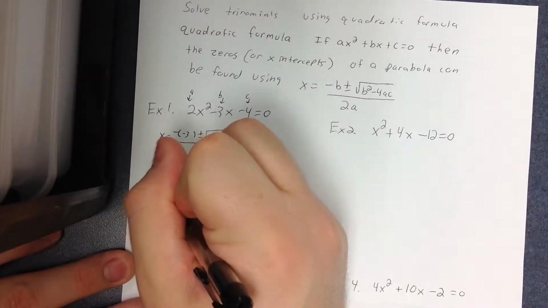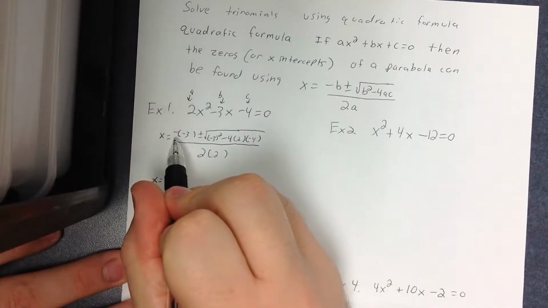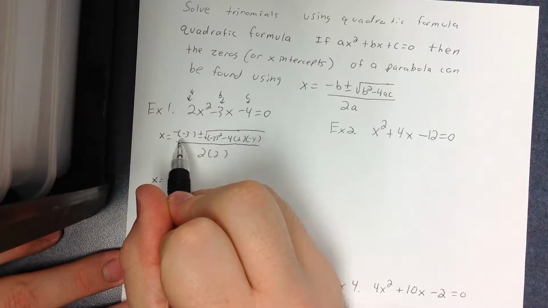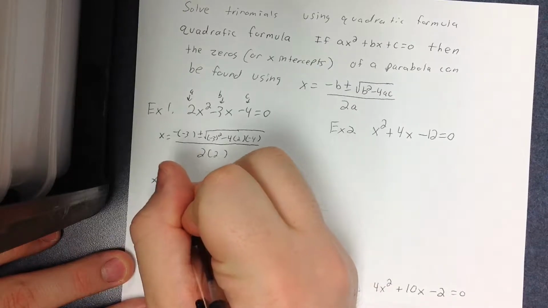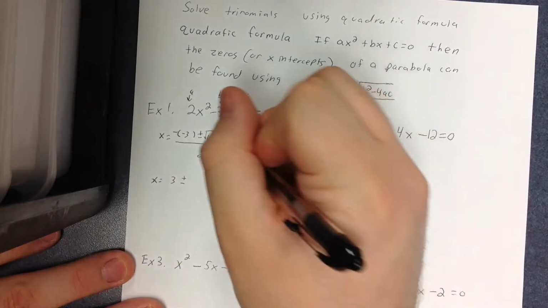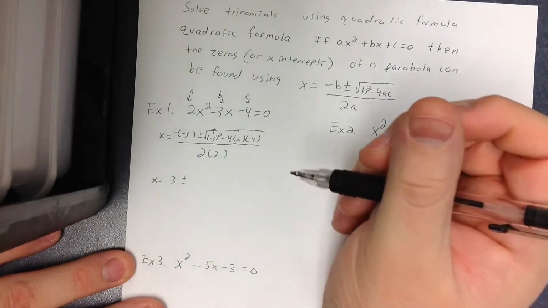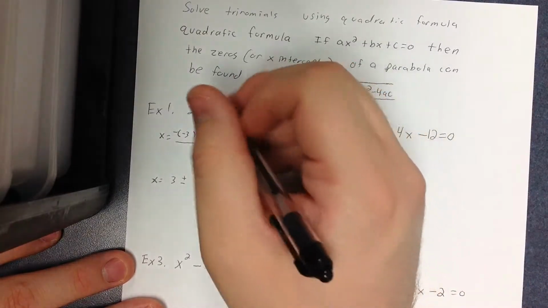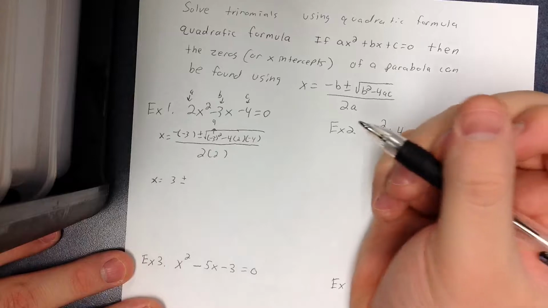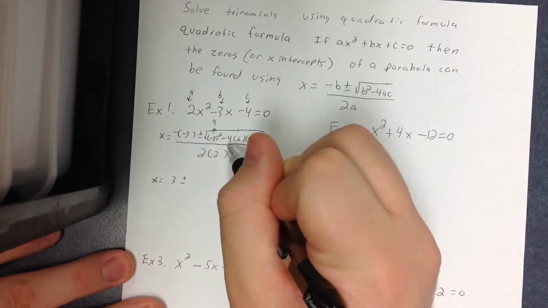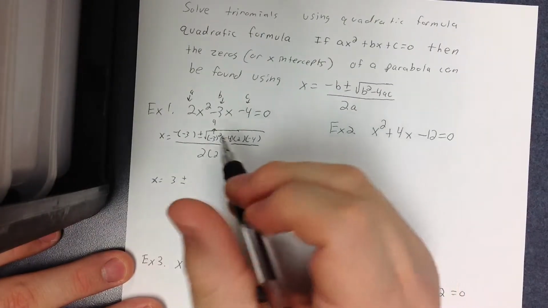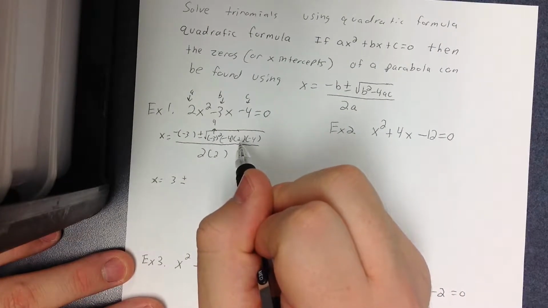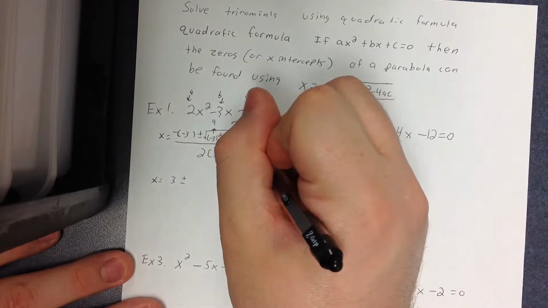Now let's do some simplifying. The opposite is basically how you can read this, as the opposite of negative 3. Well, that's a positive 3, plus or minus. Now if I take negative 3 squared, negative 3 times negative 3 is positive 9. And then I treat this as negative 4 times 2 times negative 4. Well, negative 4 times 2 is negative 8. Negative 8 times negative 4 is positive 32.